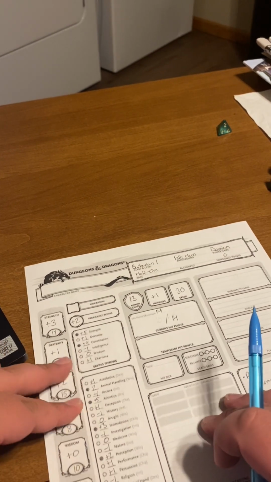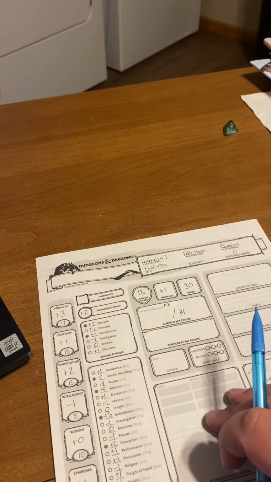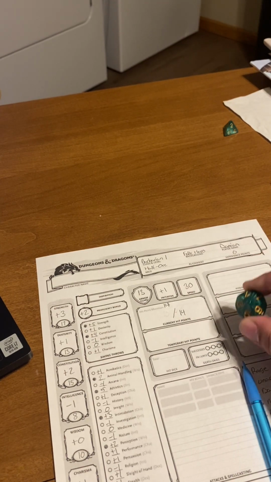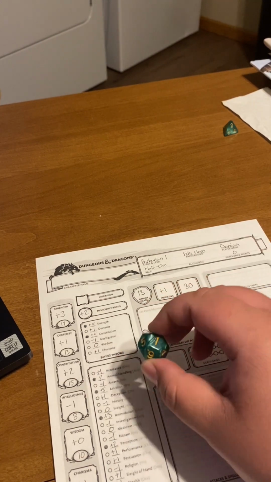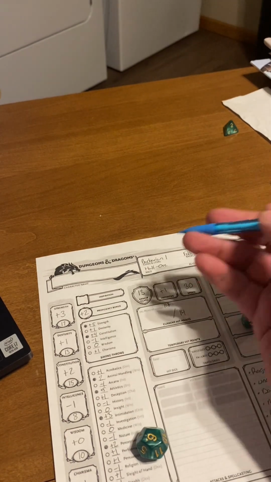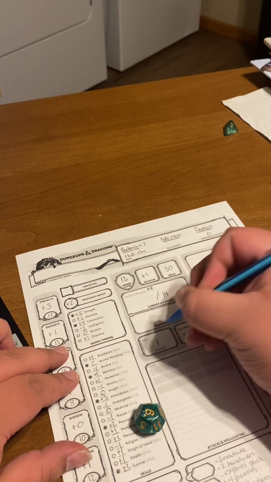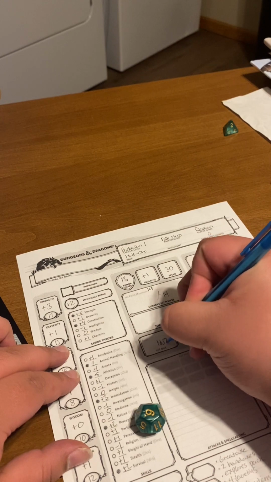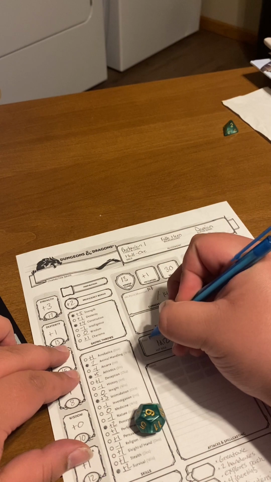Our hit dice is, we get 1 d12, and a d12 is, let's see, here's a d12. We get 1 hit dice per level, 1 d12 per level, and since we're only level 1 right now, the total is only 1.